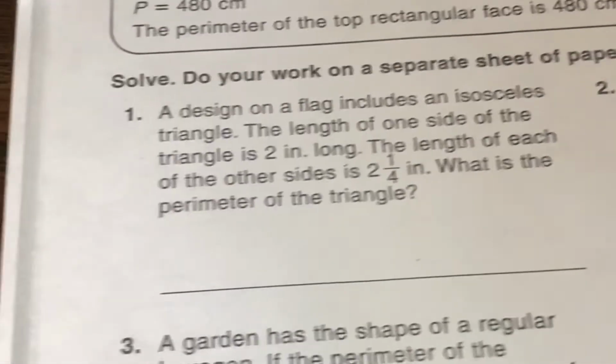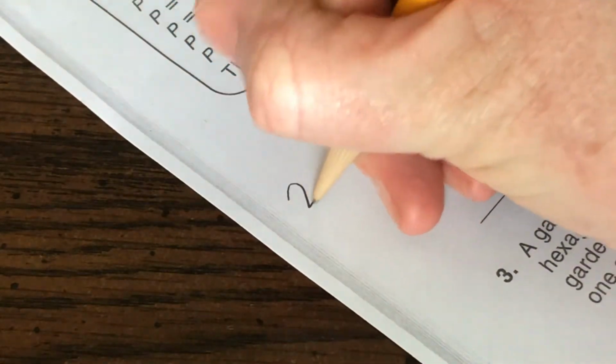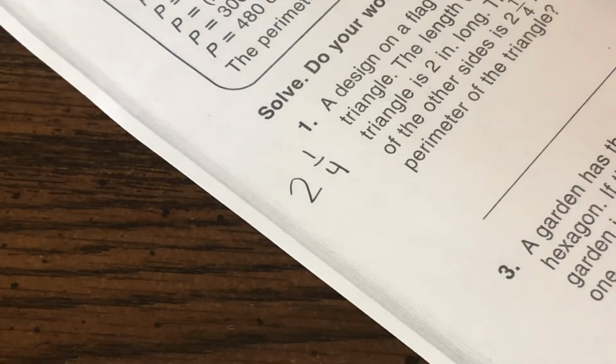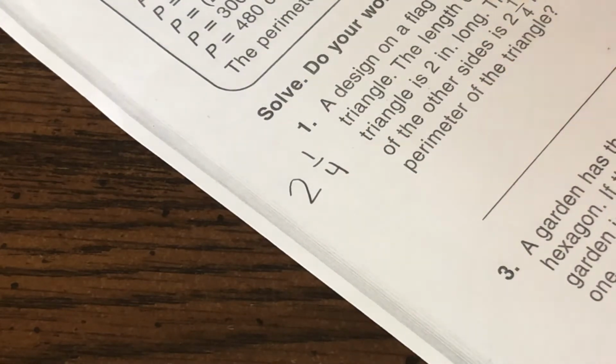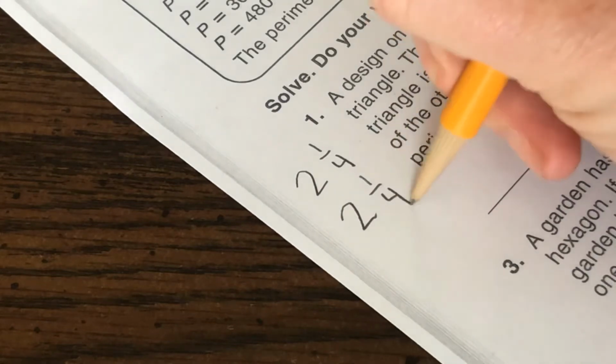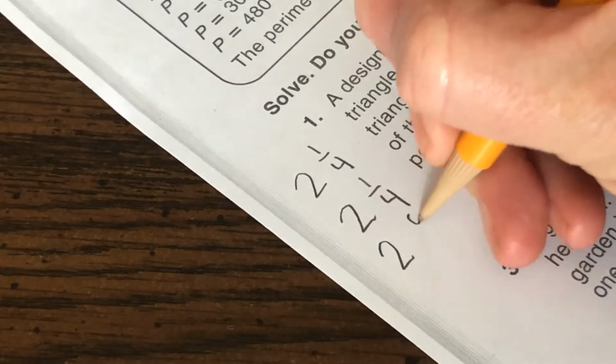Now, since we're adding fractions and a whole number, I'm gonna write it to the side. I'm gonna do 2 1/4. Well, there's 2 of those. Remember, the length of each of the other sides. I know there's 3 sides in a triangle, and so there's 2 of those that were 2 1/4. And then I have just 2. Well, I know that 2 is the same as having 0/4.